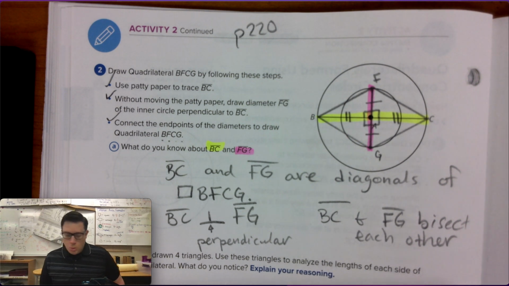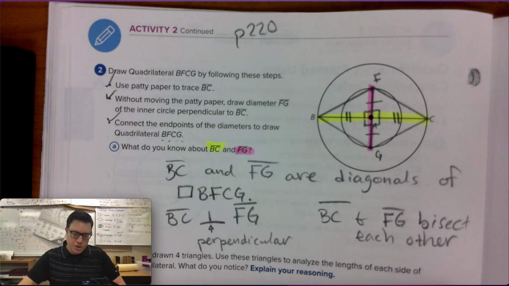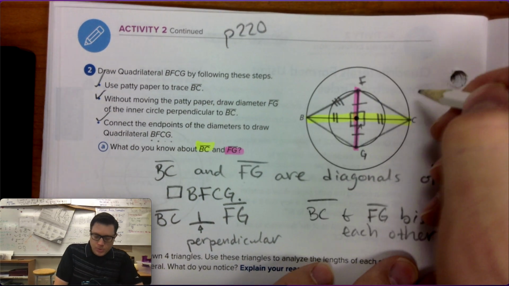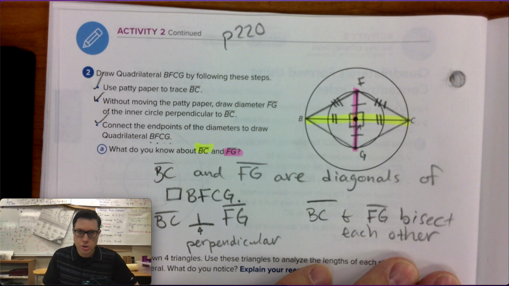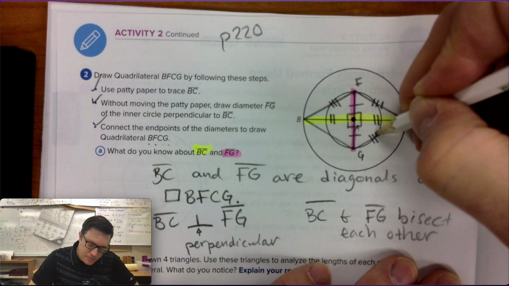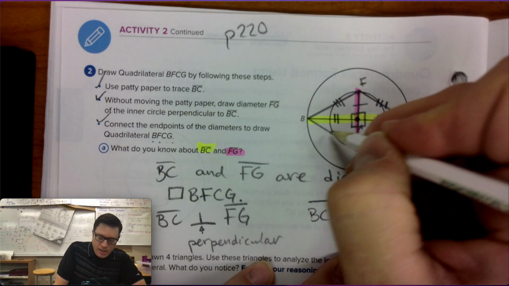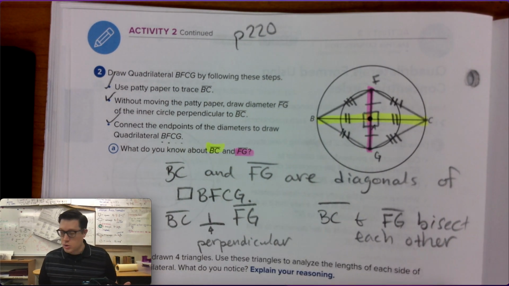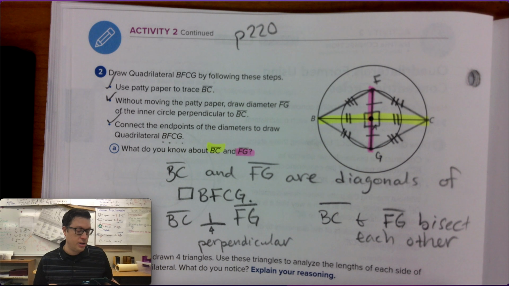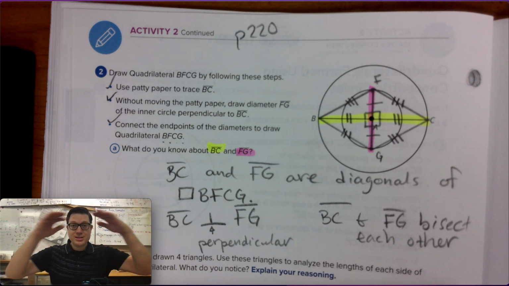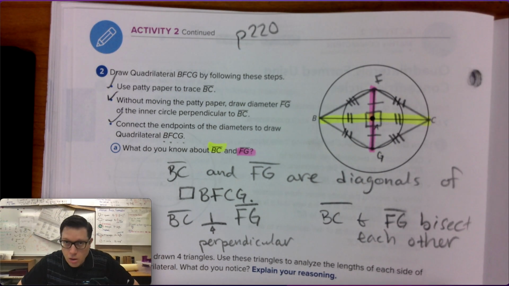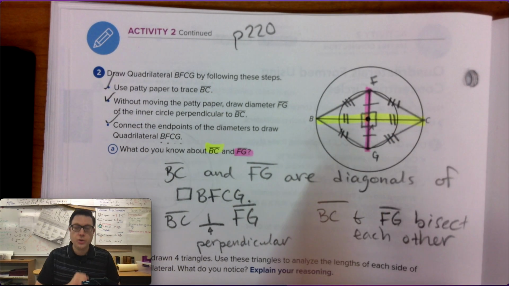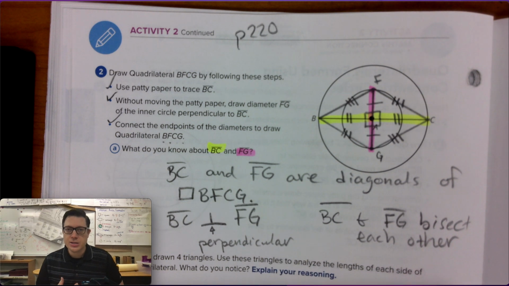Honestly, we'll probably get to this eventually, but I'm going to put this information in right now. BF, triple spike. FC, triple spike. CG, triple spike. And GB, triple spike. That's going to be answered in the next video, the next question, but I want to leave you with that thought, that the sides of this quadrilateral are all the same length because the triangles inside, triangle, triangle, triangle, triangle, are all created the same way.